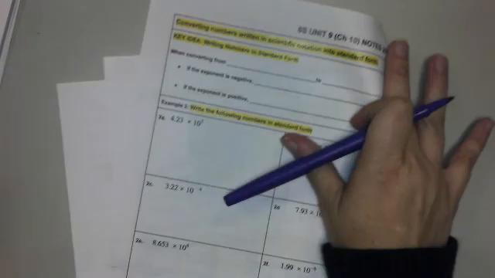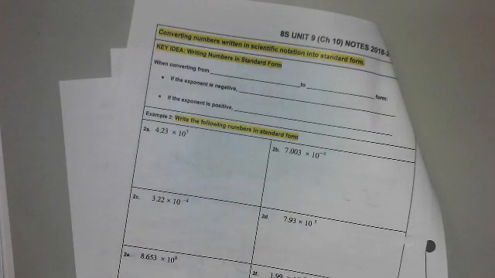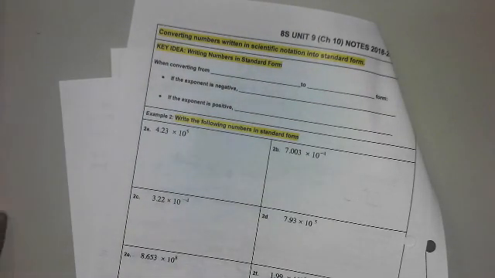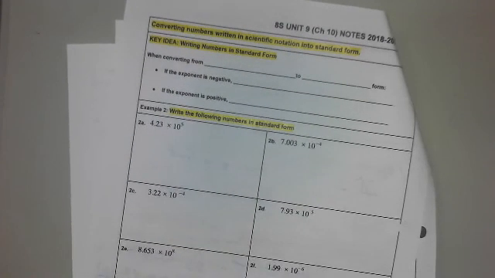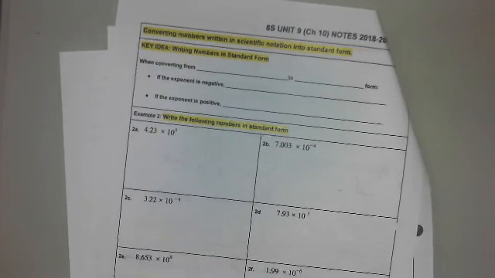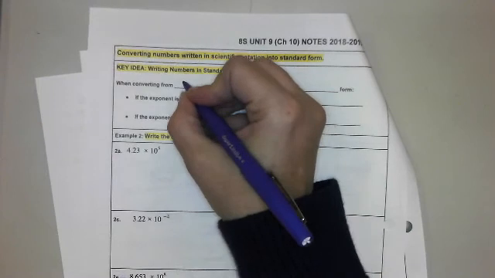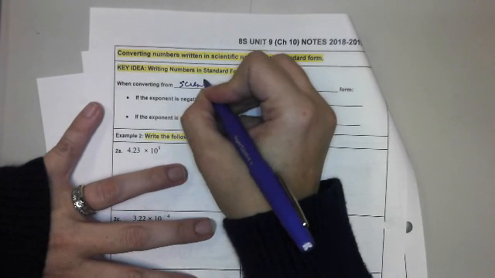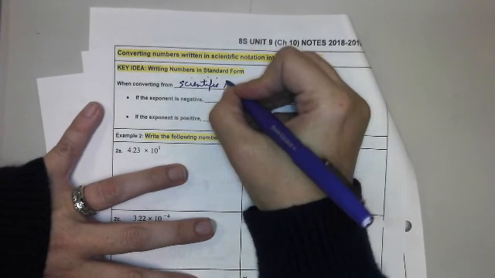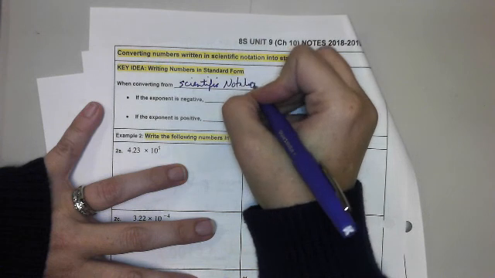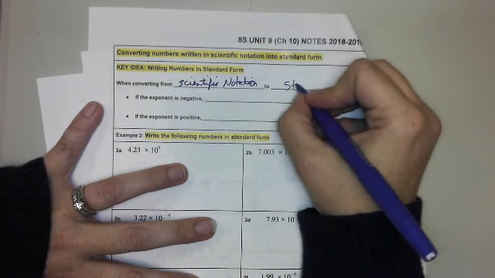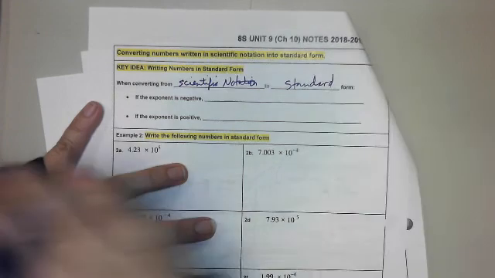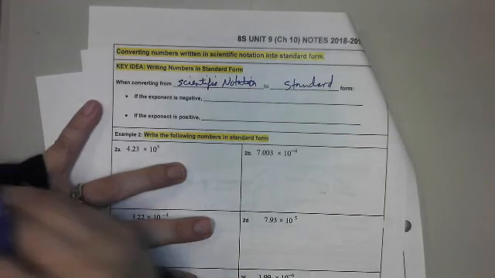Let's go ahead and flip the page. And we are actually close to being done. This is not going to be a very long video, okay? Converting numbers written in scientific notation into standard form. When converting from scientific notation to standard form, here are the things to remember.